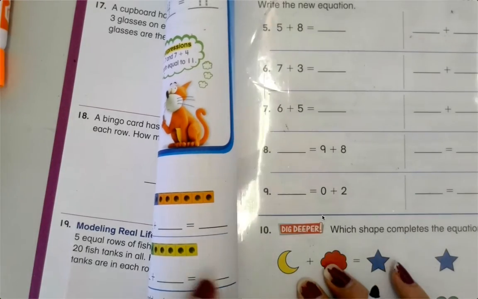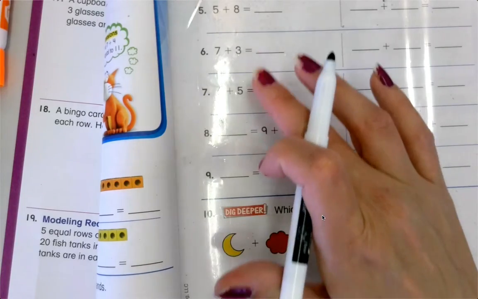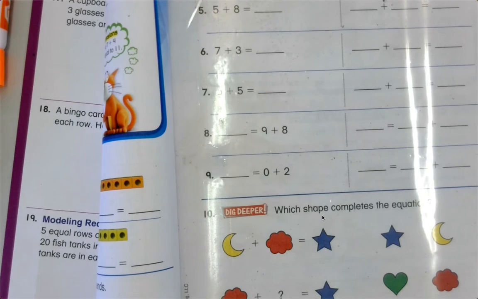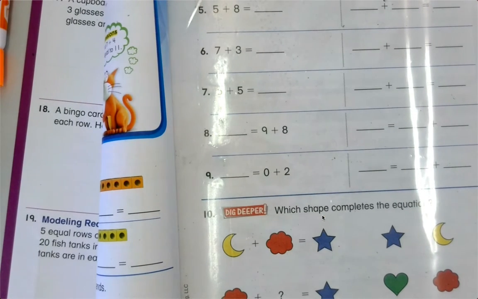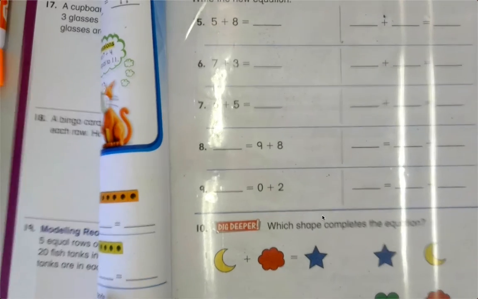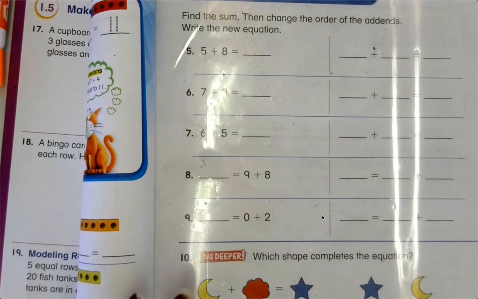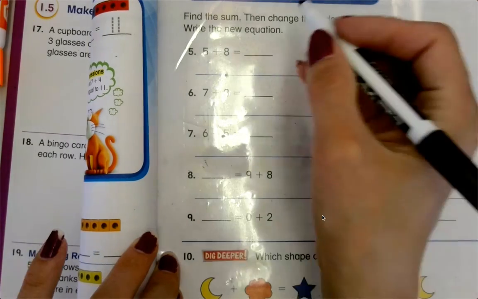Okay, let's go over the answers to 5, 6, 7, 8, and 9. You ready? You should have worked on them by yourself. If not, pause and go ahead and do them. All right, here we go. Here are the answers right now. Good.